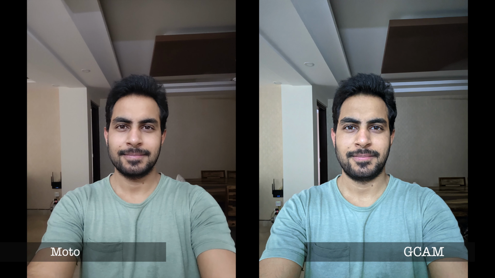In artificial lighting, Google Camera has weird colors, but Moto is trying to smoothen skin a little more. But the beauty mode is turned off in both of the apps. When I switch to night mode, Google Camera doesn't change much, but Moto is reducing the contrast to make it look brighter.